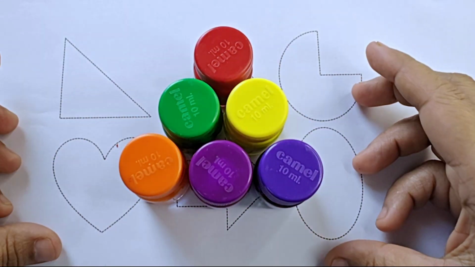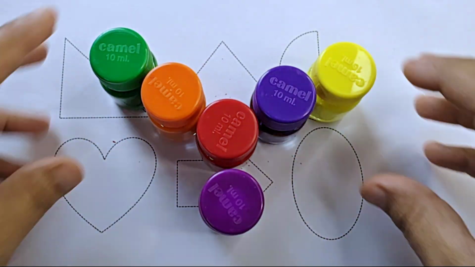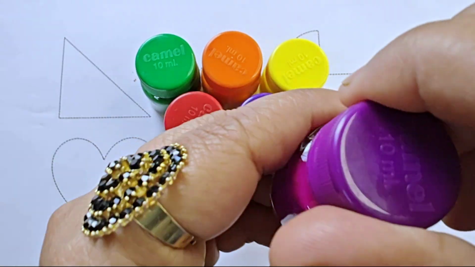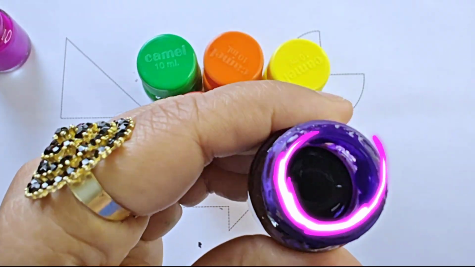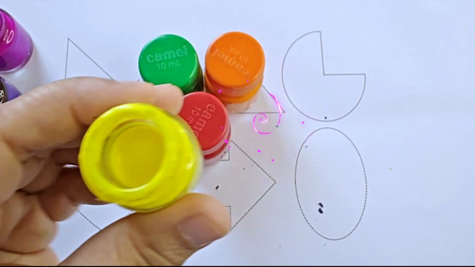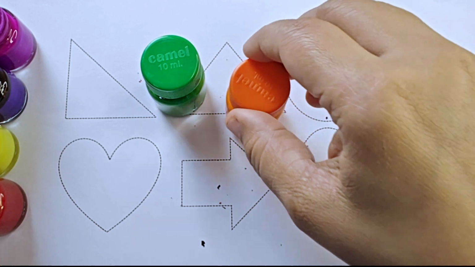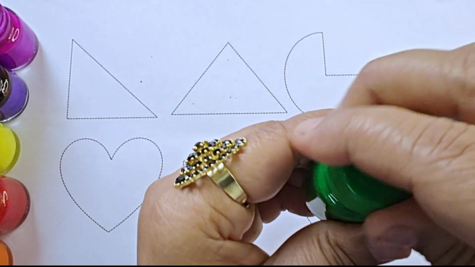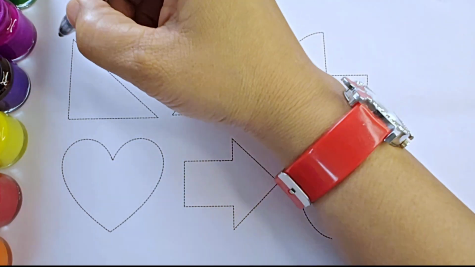Here are our colors. Purple color, violet color, yellow color, red color, orange color, green color, black color.